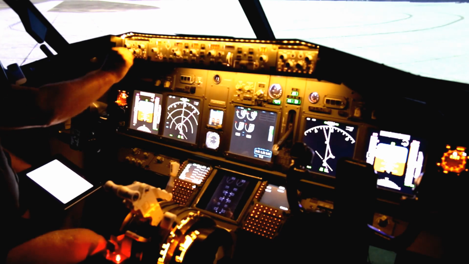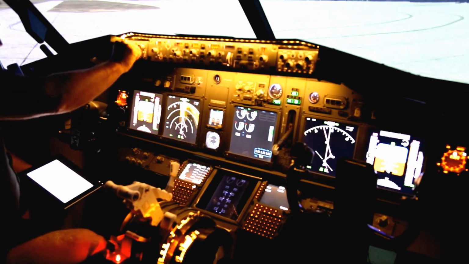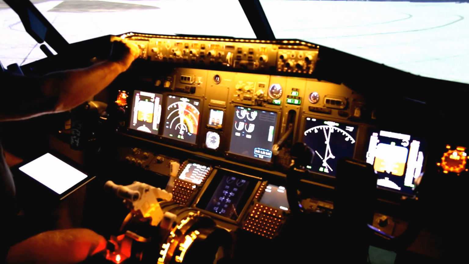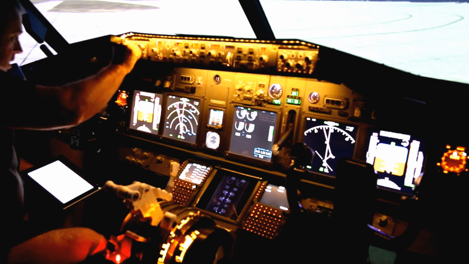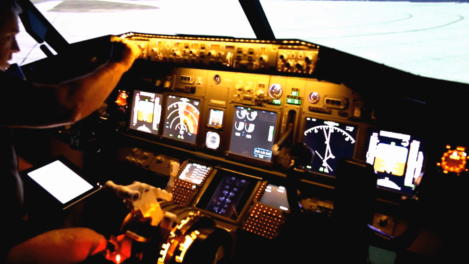Position airport. Yep, that looks all pretty good.